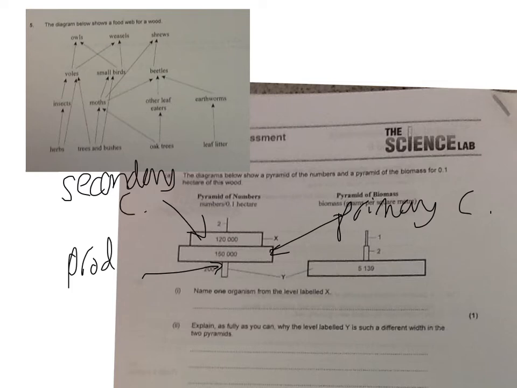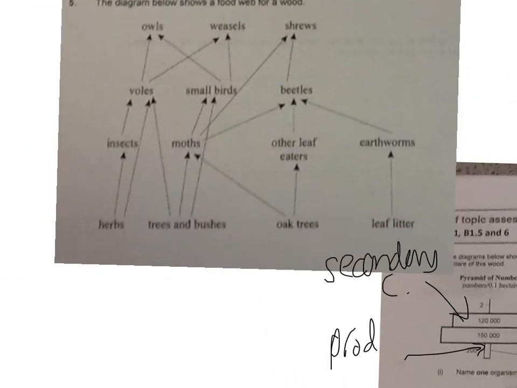Secondary consumers there. So what you need to do is try and identify one of those organisms on your food chain. I'll make that a little bit bigger and bring it over. I'll move that out of the way for now.